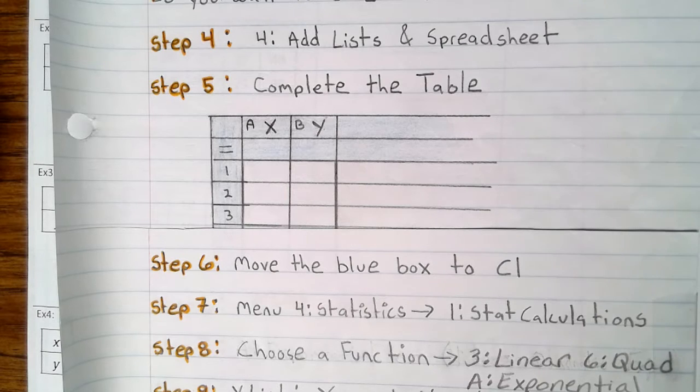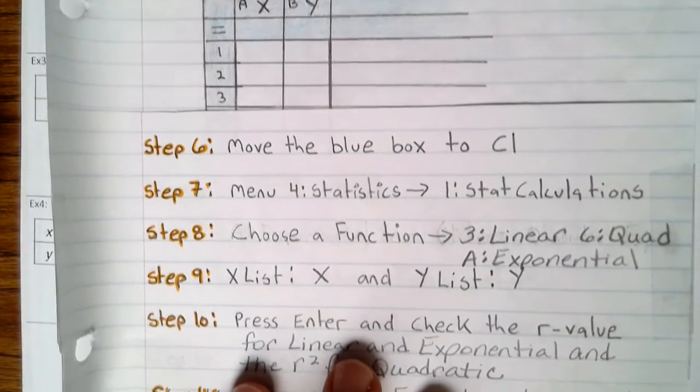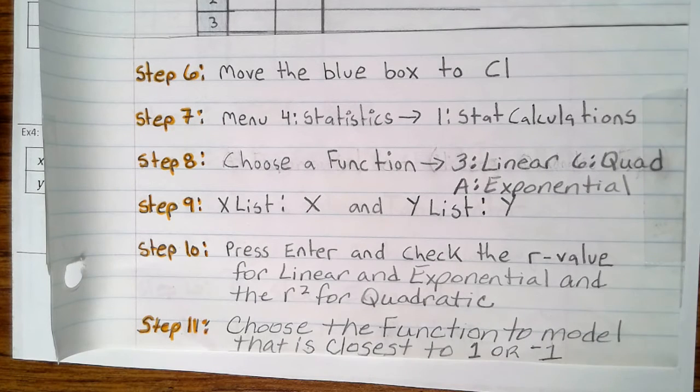Step 5, complete the table. Step 6, move the blue box to C1. Step 7, press Menu for Statistics. Number 1, Stat Calculations. Step 8, choose a function: either 3 linear, 6 quadratic, or A exponential.